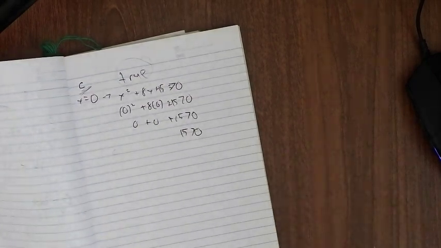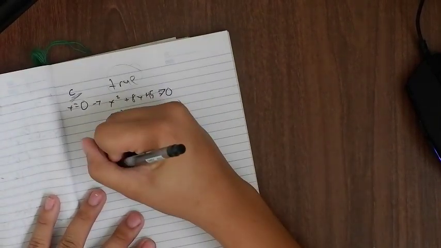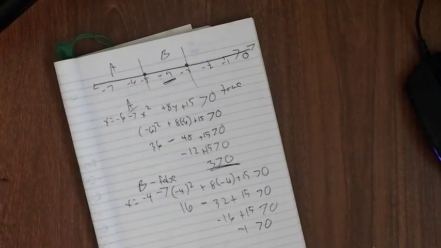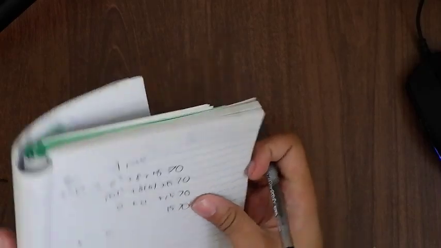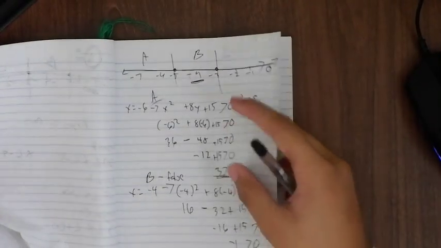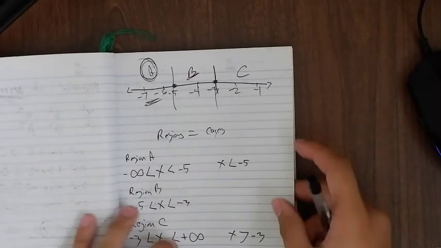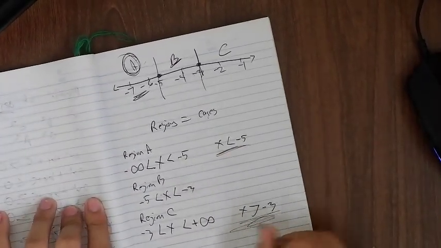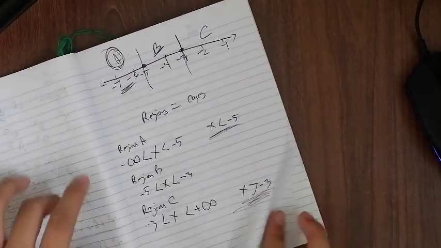Solution set is A and C. And ang isusulat actually natin sa solution set is yung rule. Aling rule ang sinasabi ko? This. And sa answer, ang isulat natin yung shortcut lang. Okay.